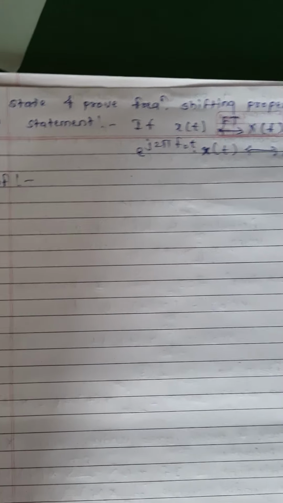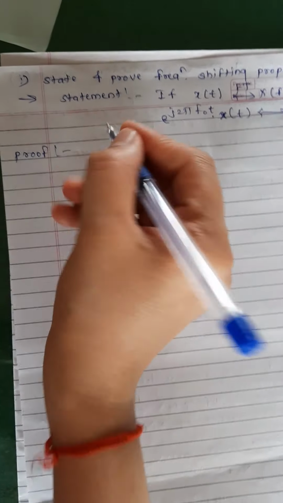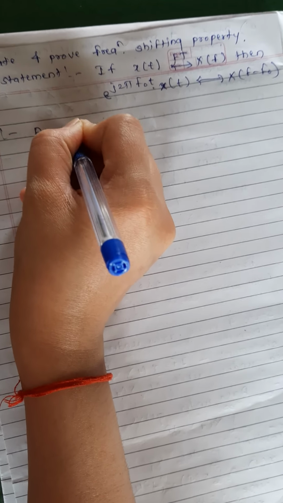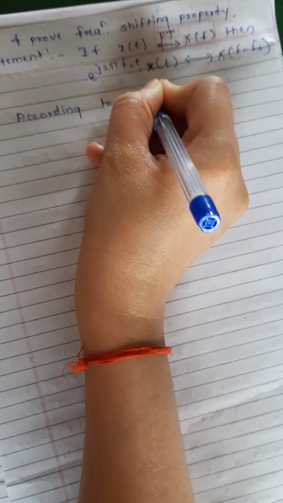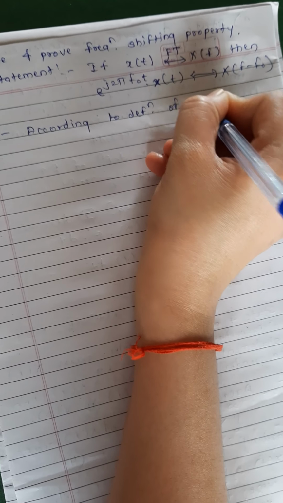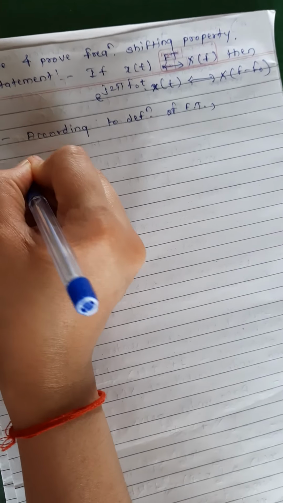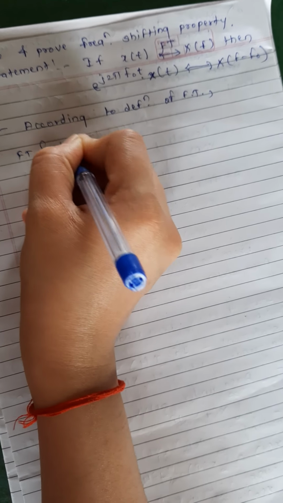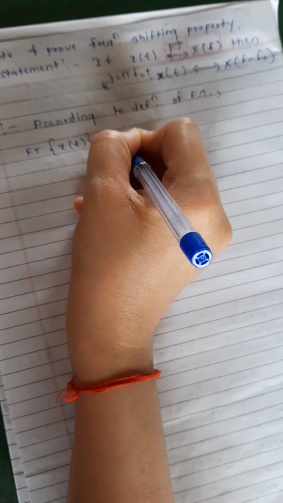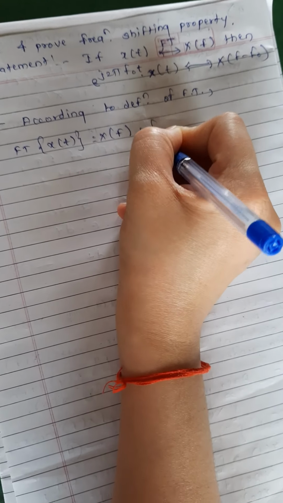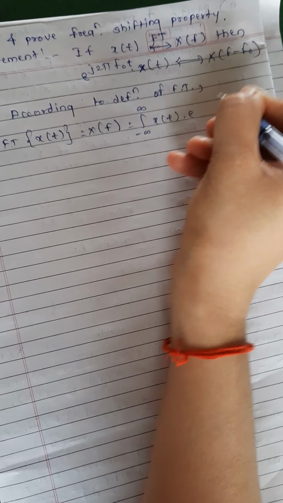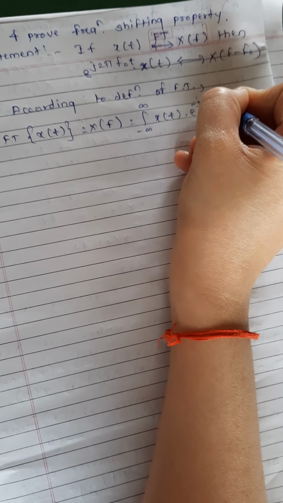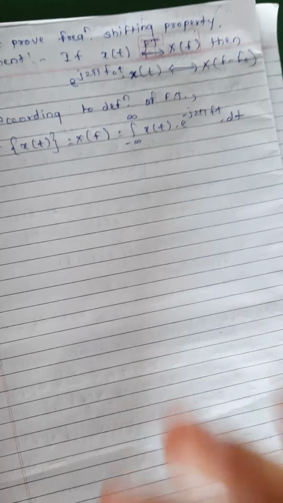Now according to the definition of Fourier transform of x of t, it is X of f equals integral from minus infinity to infinity x of t e raised to minus j2 pi f t dt.